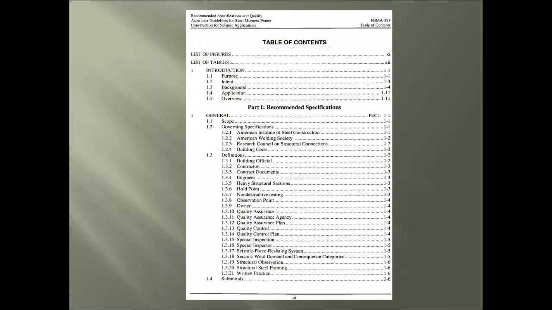Here we start with the table of contents, and as we move down the page we come across the list of figures and tables, which we will review later in this topic. Moving down further is the introduction, which covers the purpose and background of this document. Now we see something very important. There are two different parts to this document, and now we will review part 1. We come across the first chapter that covers the general requirements of the steel category.